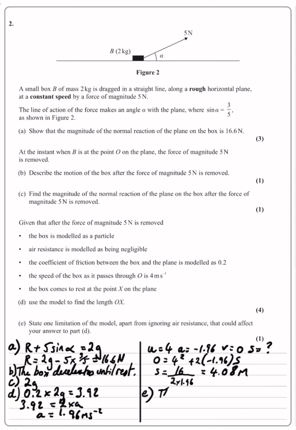Many possible correct answers for E. I've gone with the frictional force being constant in this one, but you could have picked other ones as well. So the box being a particle, etc., etc.